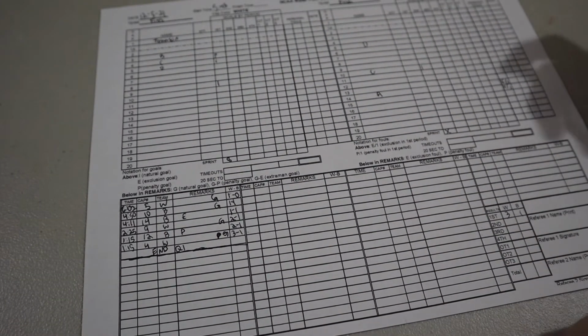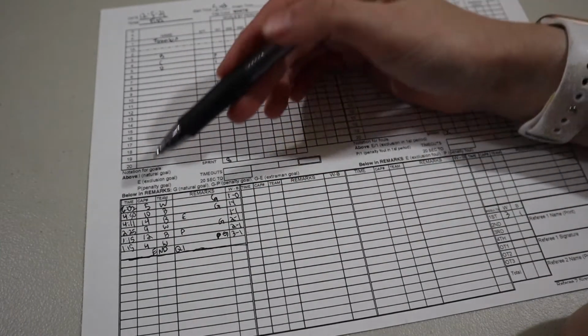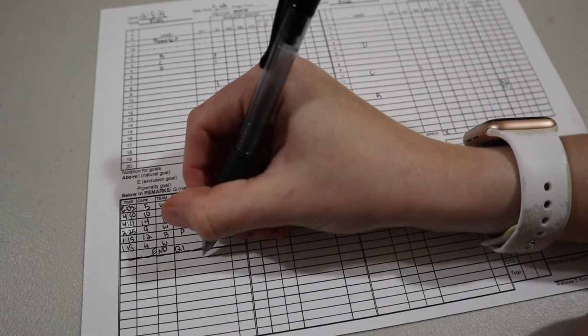The game would then continue. You would fill in all your other quarters. So anytime you had exclusions, goals, penalties, you would fill that in right here.